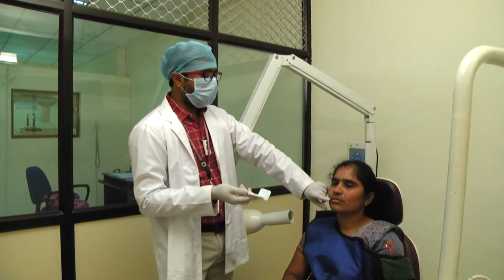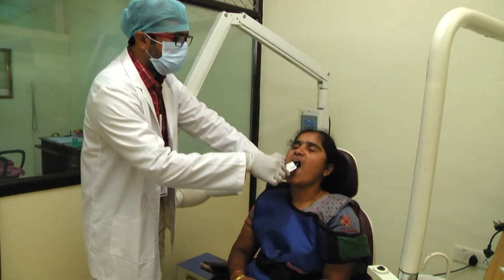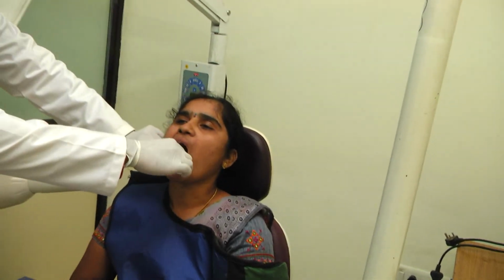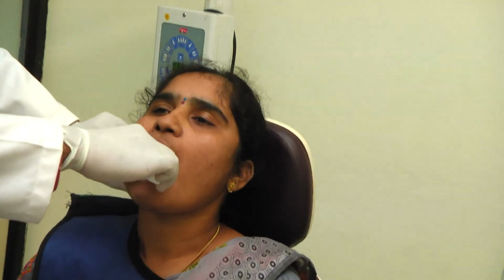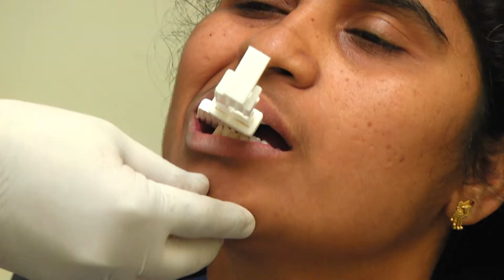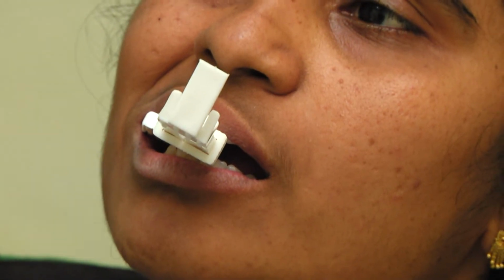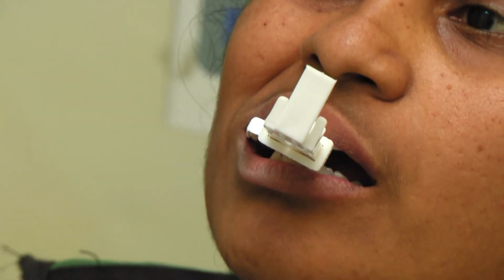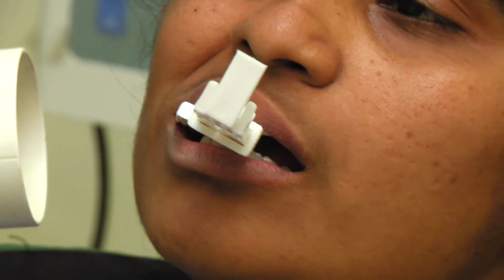While taking for premolars, make sure that both the premolars exactly coincide in the center of the film, and once it is placed, ask the patient to bite and then adjust the vertical angulation. For the mandibular premolar it is minus 10.